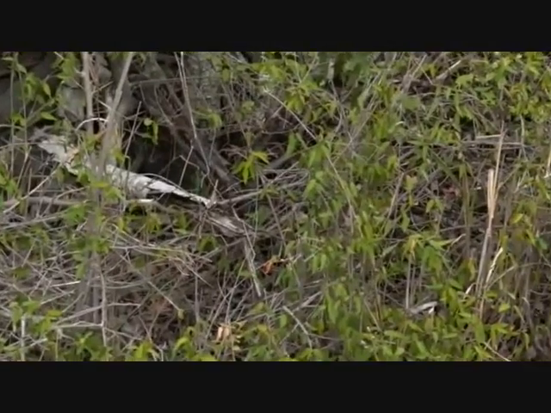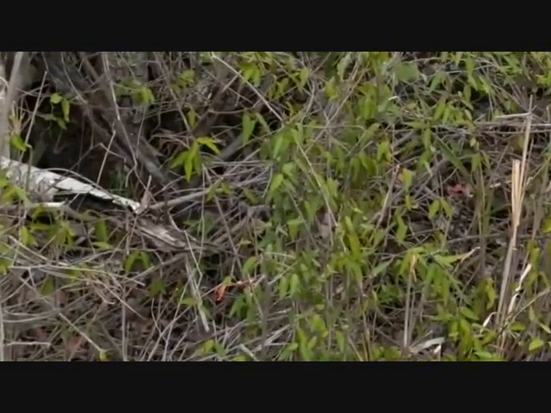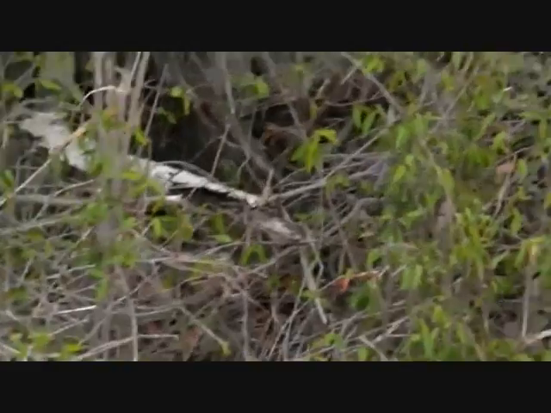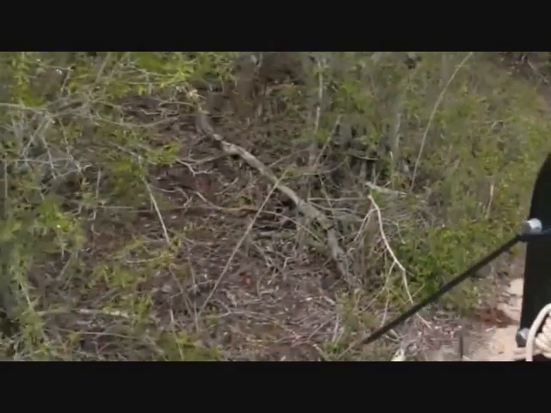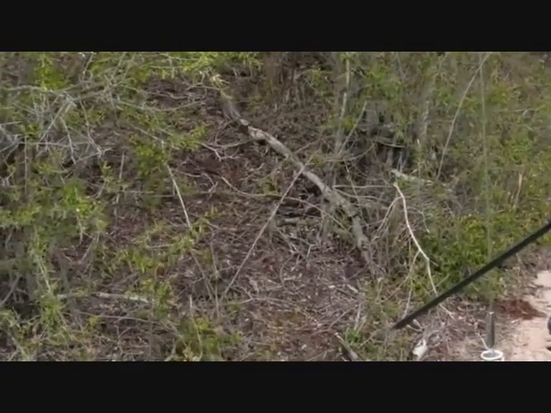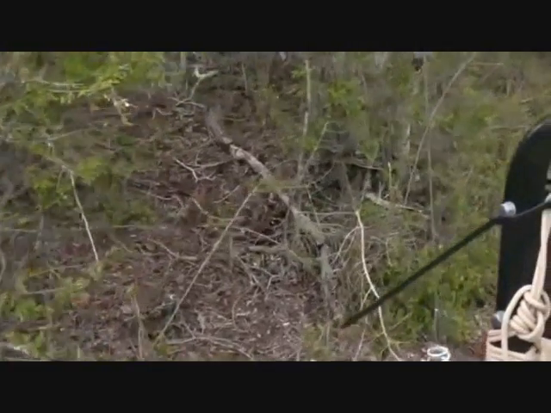I'm so glad that I saw him at the last minute. Let's see if we can get a closer view. Just going to reverse up there. Lovely patterns, and that's what we call the African rock python.